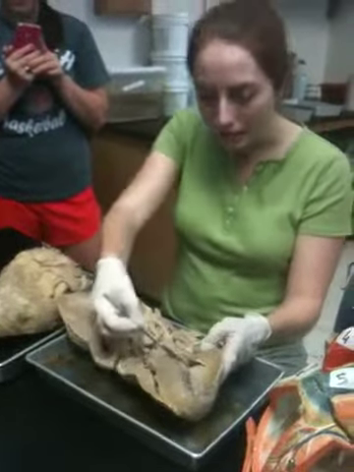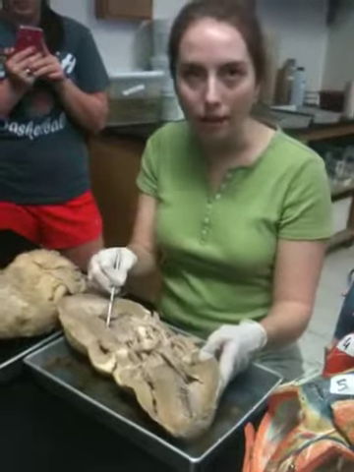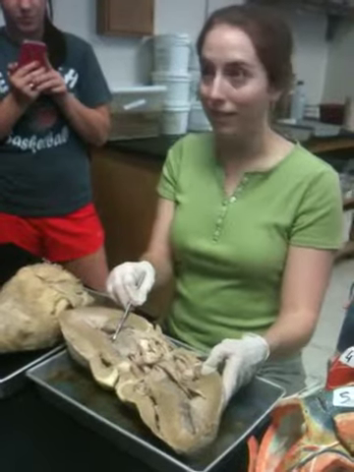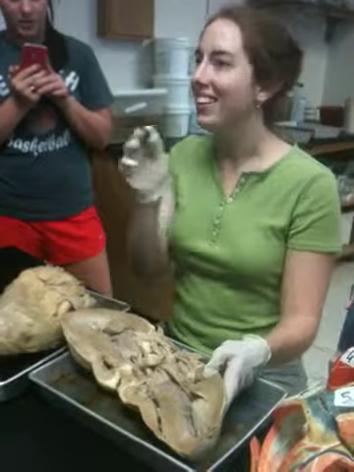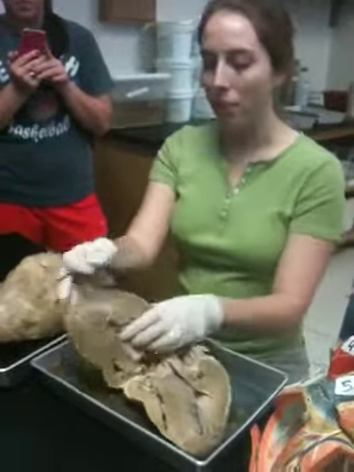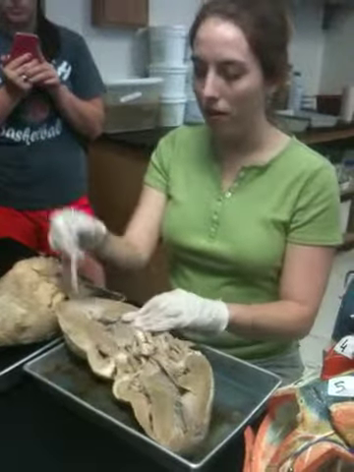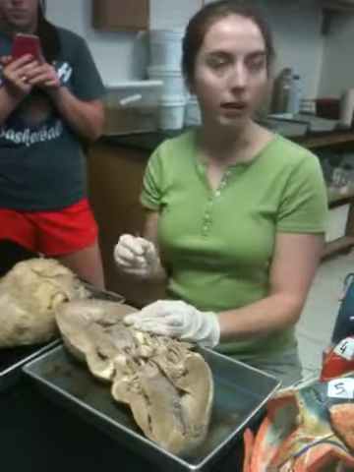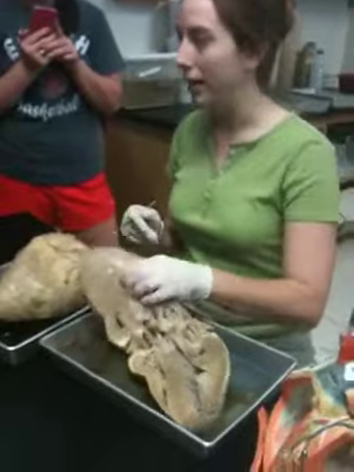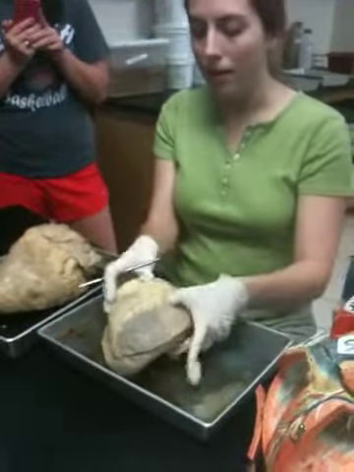Now, on the inside, all this shining stuff on the inside, what is that going to be called? Endocardium. Okay, so we have epi on top of, endo inside, and myo muscle. Myocardium. Excellent.